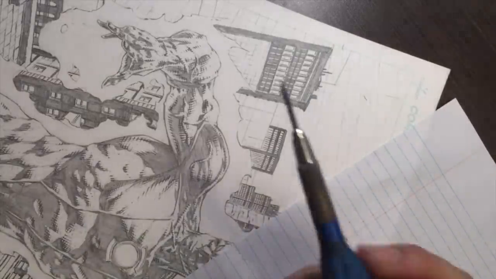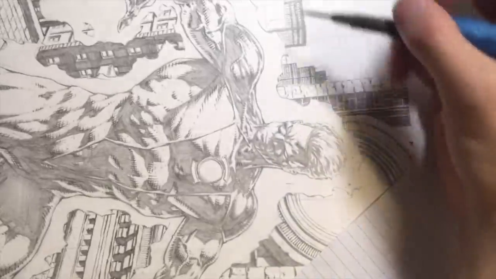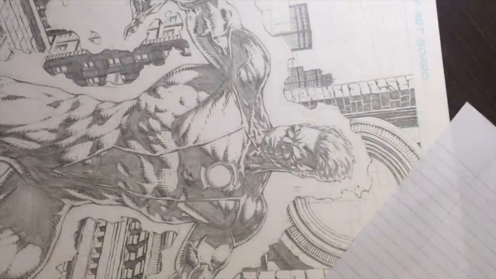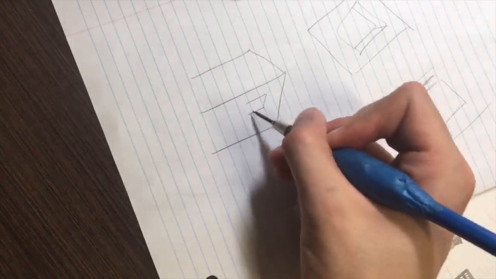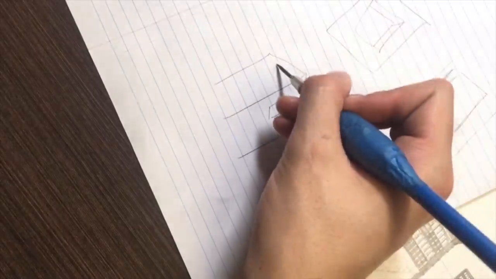And one really important thing you want to remember while drawing these buildings is these have to match up. So I'll give you guys a quick example. If I have a building going up like this, you have all your perspective lines, you have a window. When you draw a window over here, you don't want to start drawing a window up here, because then that's just completely off.